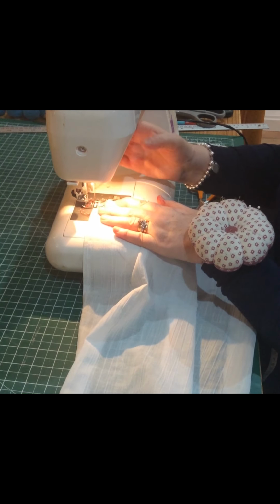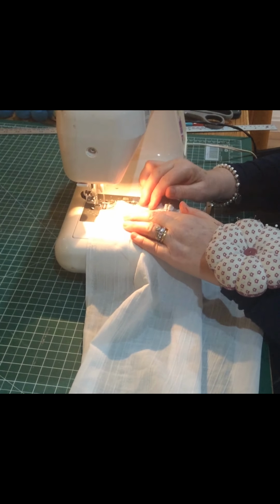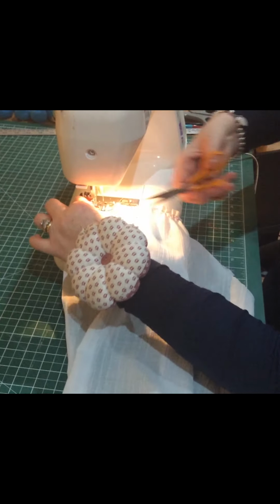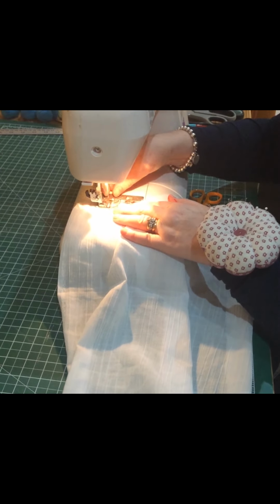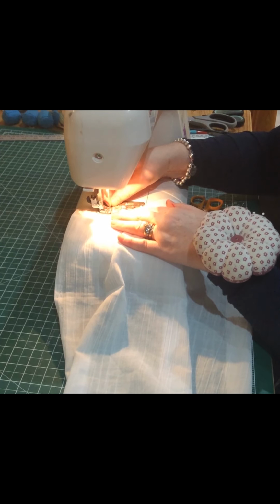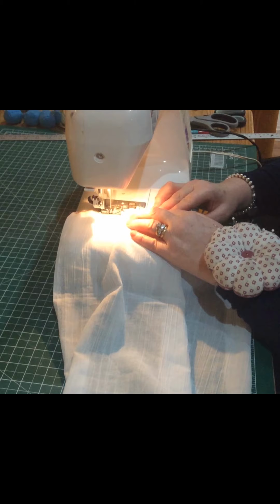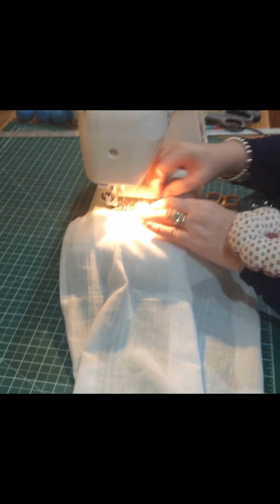So I'm sewing with a centimetre seam, and I'm back tacking. Some people say you can't sew over pins. You can sew over pins. I'll take them out, and here I am, taking out the pins as I go.